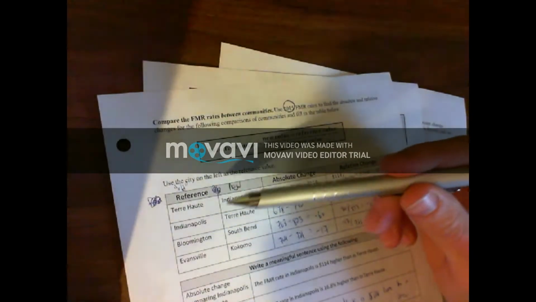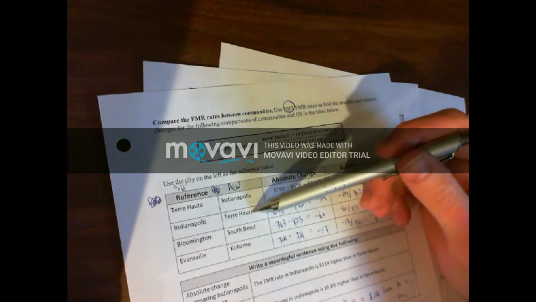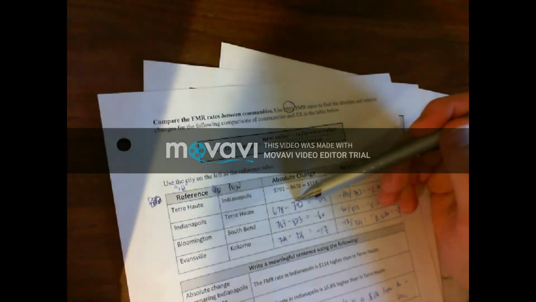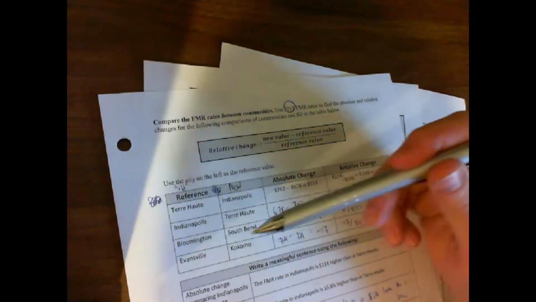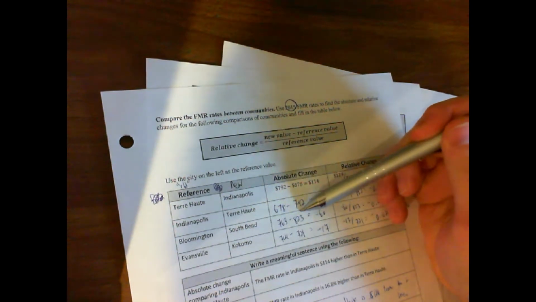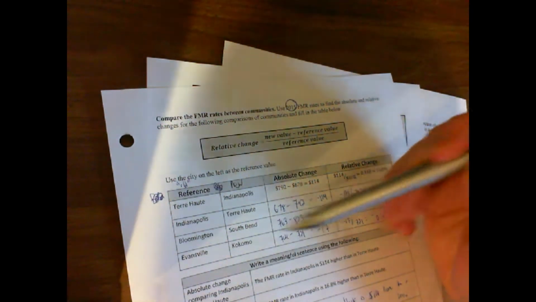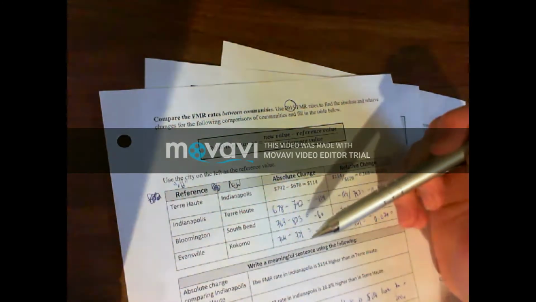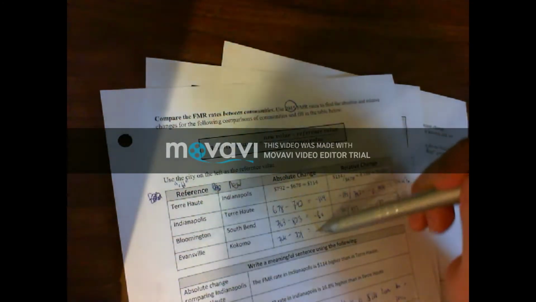So from Indy to Terre Haute, the other direction would be 678 minus 792. From Bloomington to South Bend, 763 minus 823, negative 60. From Evansville to Kokomo, 704 minus 721, which is negative 17.